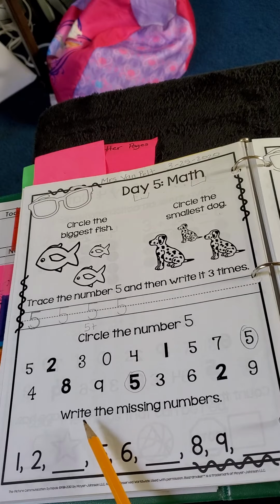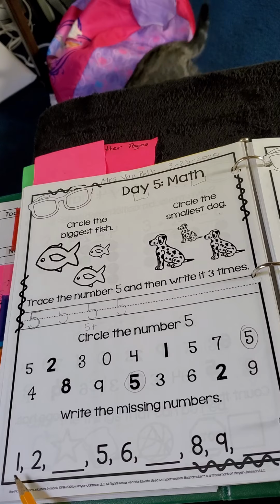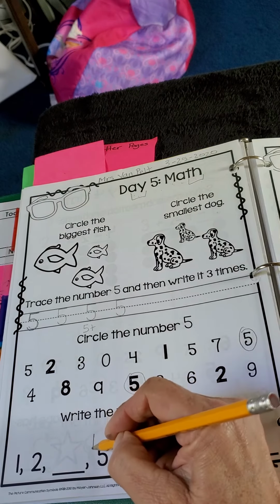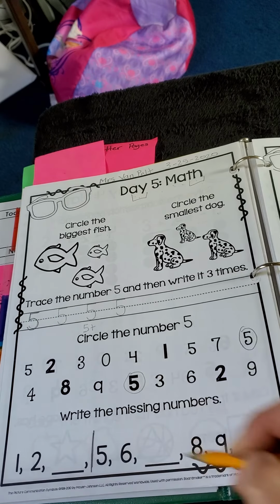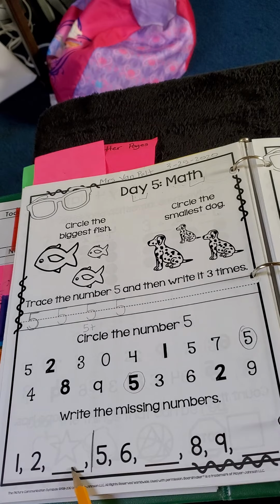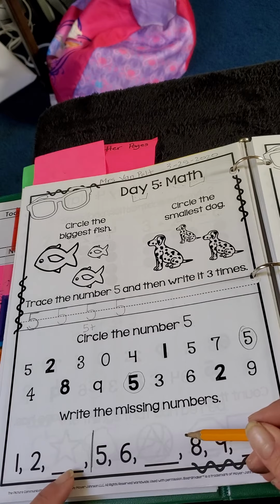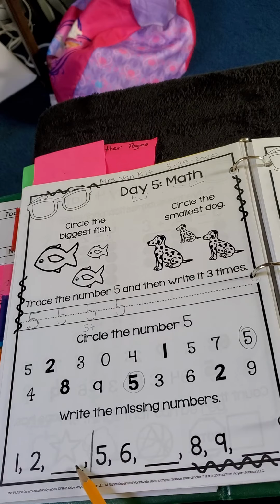If you come right down here, write the missing numbers. You're just going to do a count along. So we'll start here. We do 1, 2. Right. Now, in this one, it was a little tricky because you need to put the 2 numbers that are missing here. It didn't give another space, but it should have. So you should have 2 numbers that belong there.